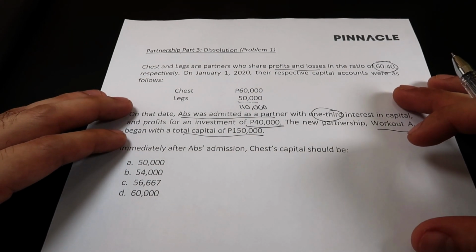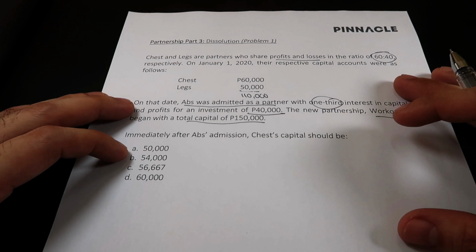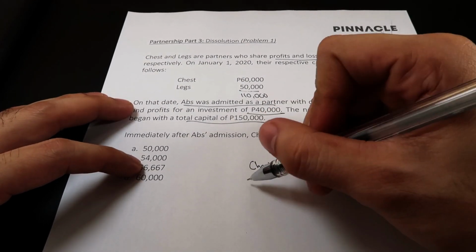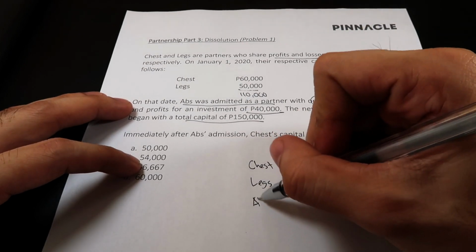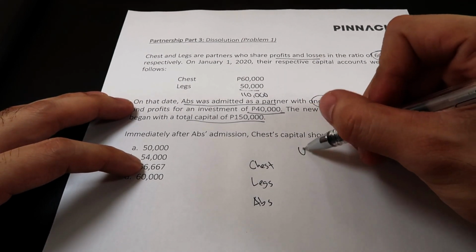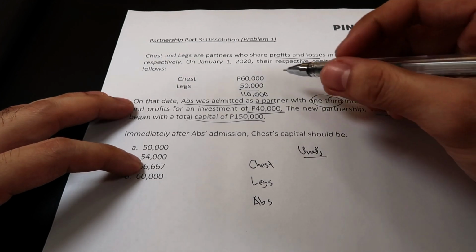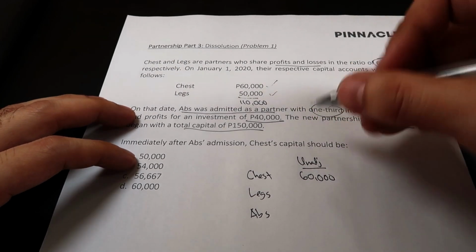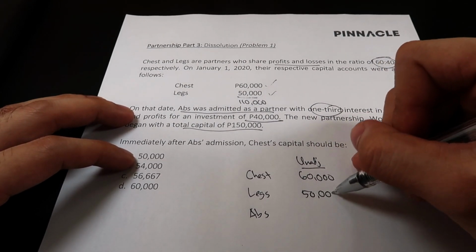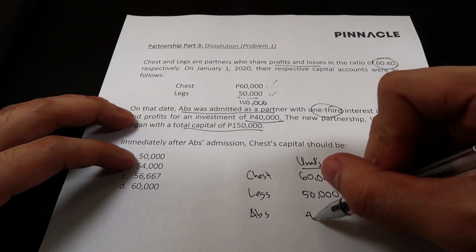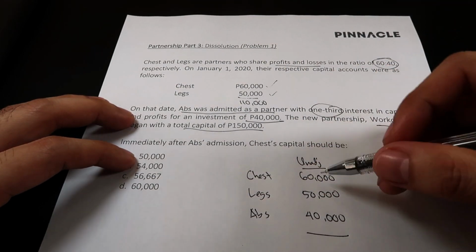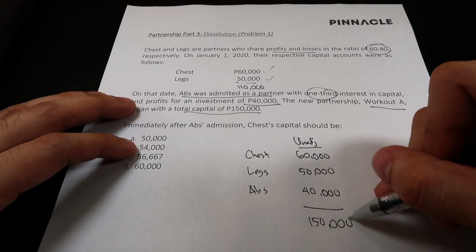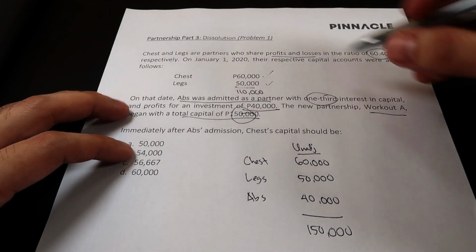Okay. So, sir, paano natin isolve yung ganyan? Ganito pag-solve ng dissolution problem. Lagay natin yung capital balances for Chest, Legs, and ABS. Alright, lagay natin dito unadjusted. Okay, for Chest, it's 60,000. For Legs, 50,000. And then for ABS, 40,000. Nag-invest siya ng 40. Alright, 60 plus 50, 110 plus 40, 150,000. The total capital of the partnership, which is equal to this one.